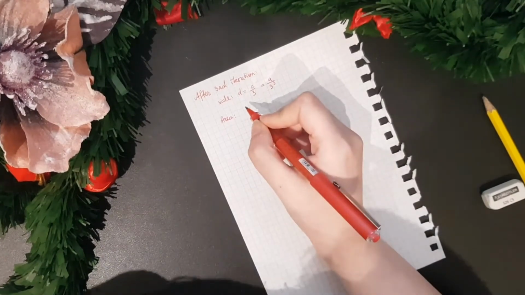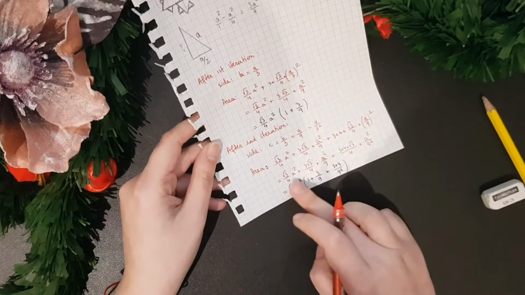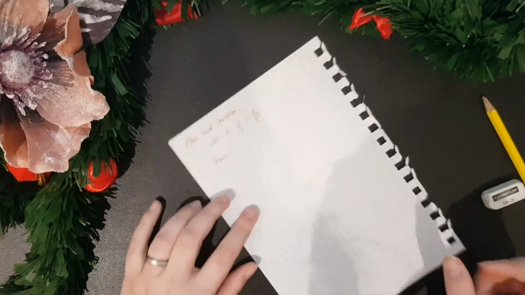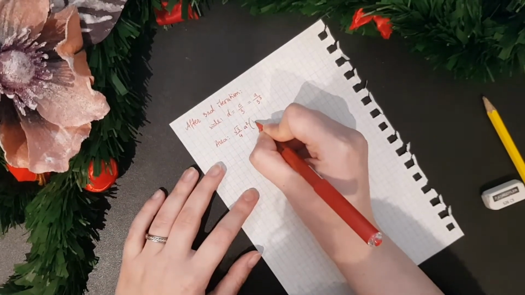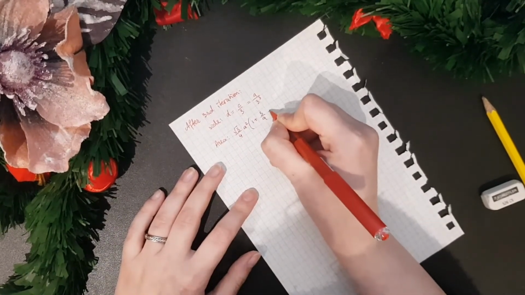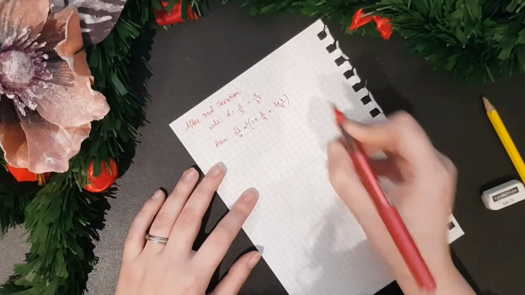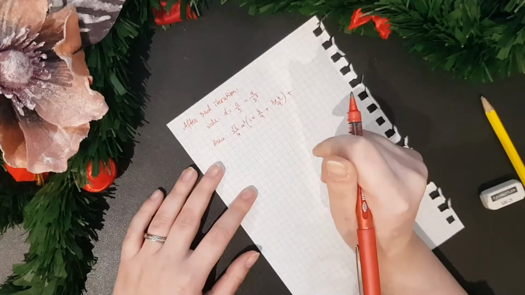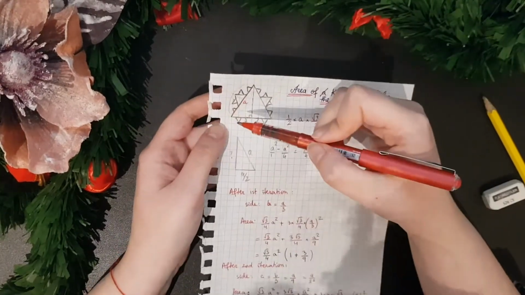Is the area I just found out here. So that's root 3 over 4 A squared, brackets 1 plus 3 over 9 plus 3 times 4 over 9 plus, oh my, how many am I gonna have now here?